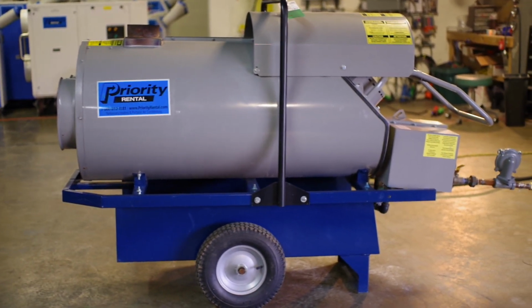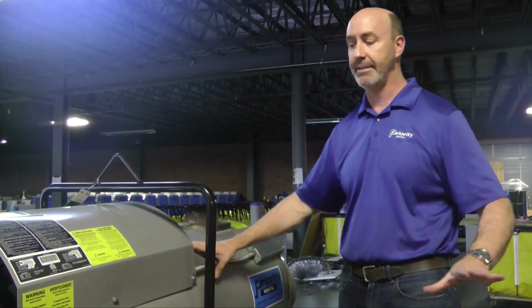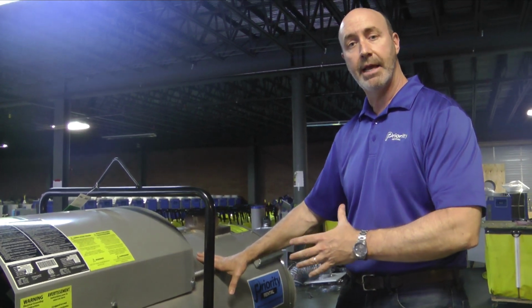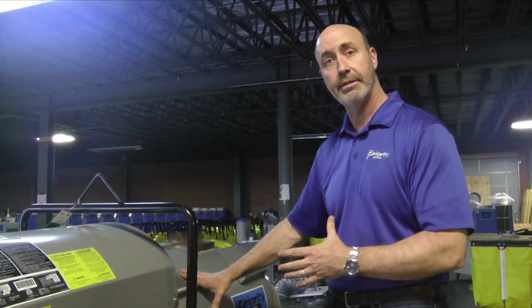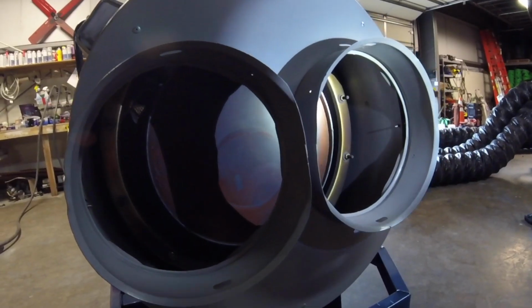So the difference between an indirect and a direct fire is that the air that we're heating up never comes in direct contact with the flame. So it's a little cleaner, a little bit less efficient. So this is an indirect fire heater.